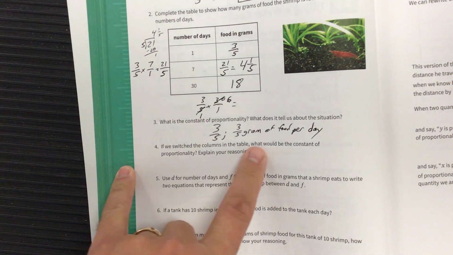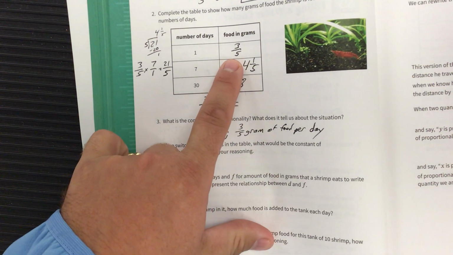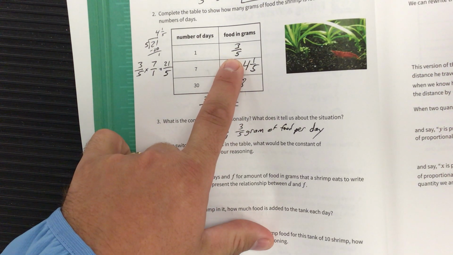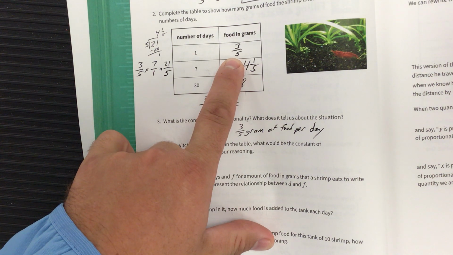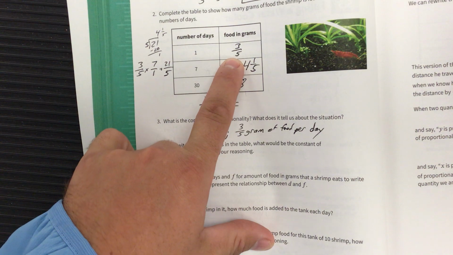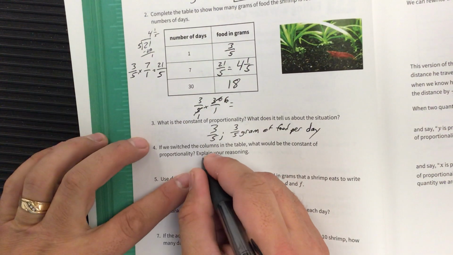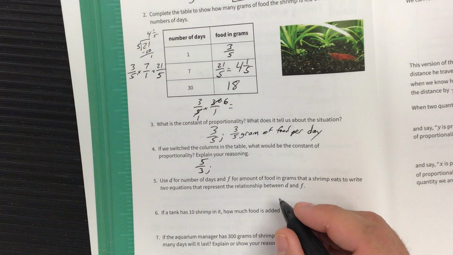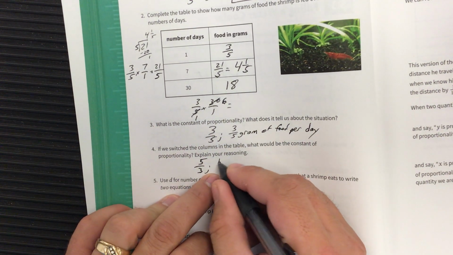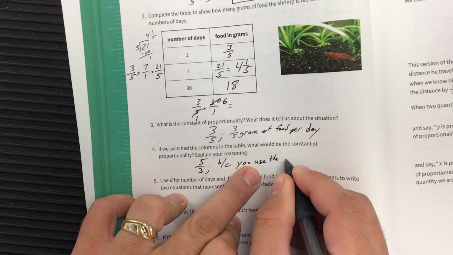Okay, that's what we already have. I want to know what's going to happen to this number. You're going to get the reciprocal. Sound familiar? Yeah, you'd be right in the other equation. So if you flip the order of the chart, you're going to get 5/3. Why? Because you use the reciprocal.